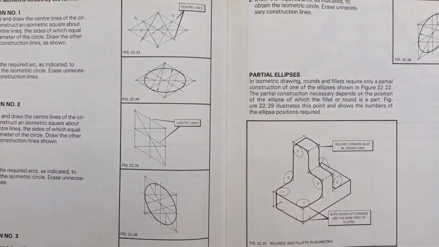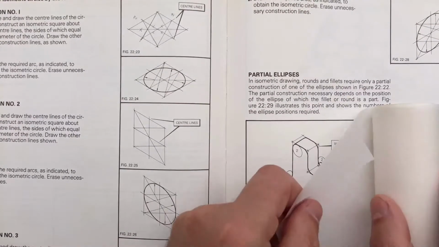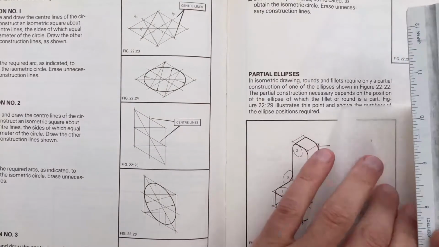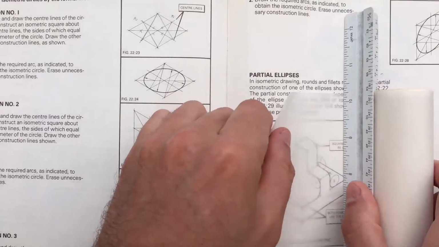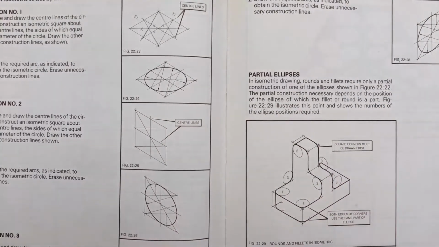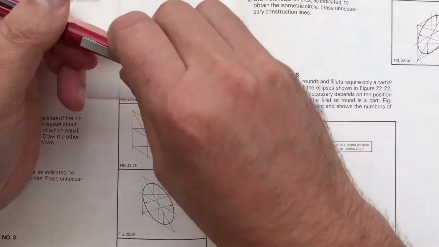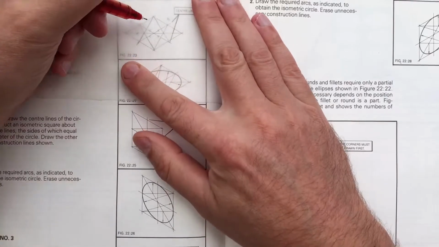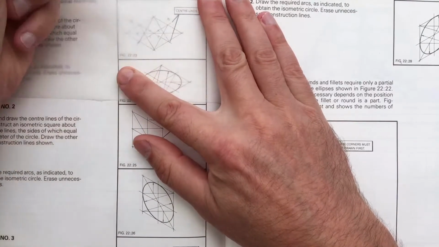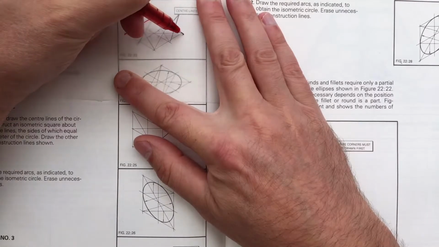So let me grab my trace paper here. As you can see, there are varying ways to construct these things, but we've just put one together here that makes it so it's as few lines as possible. So you will draw, again, red is going to be as if it was construction lines, so very light as possible.